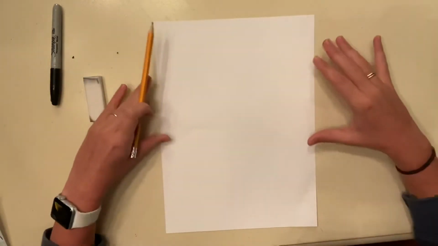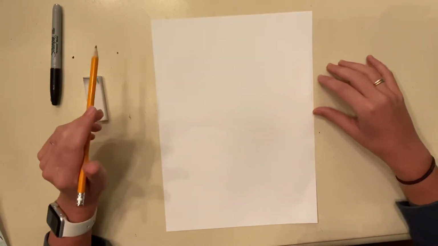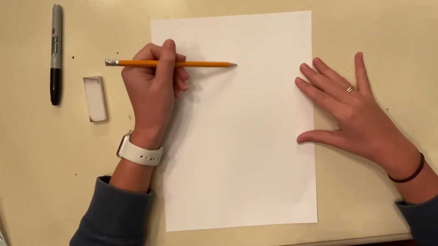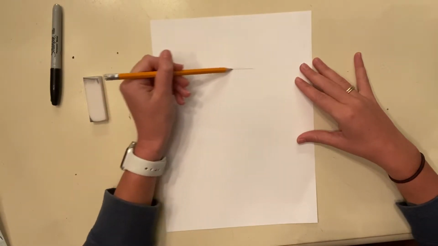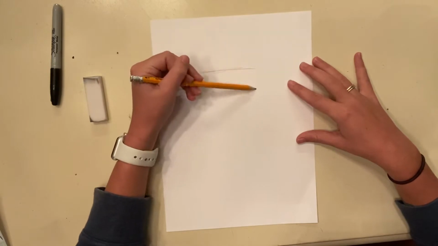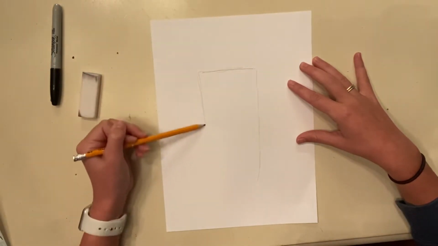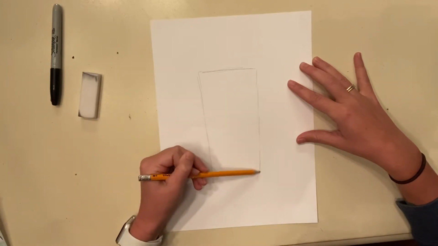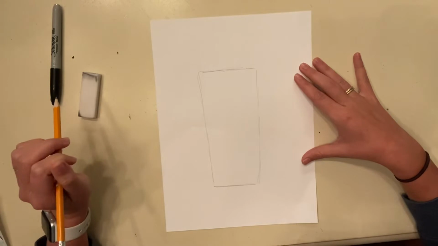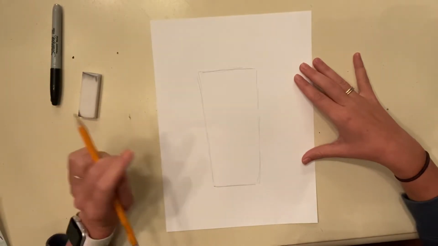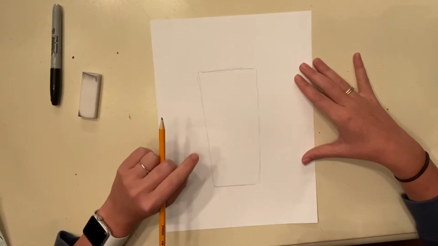Let's get started. So I'm going to make my house with the main shape being a rectangle. I am drawing lightly so I can erase. Great. So now I have my rectangle. So I'm going to build every other detail of my house off of this rectangle.